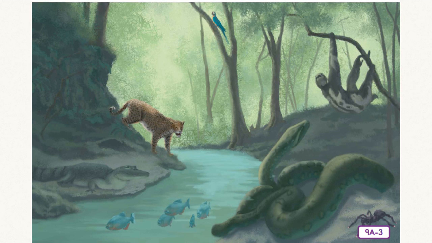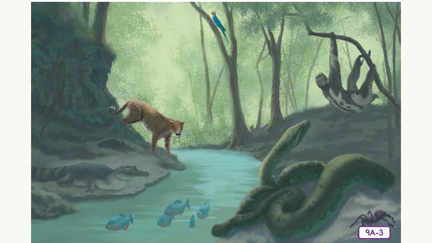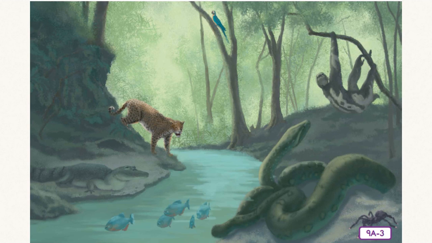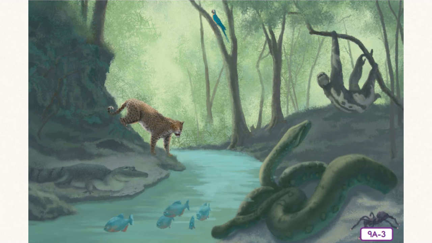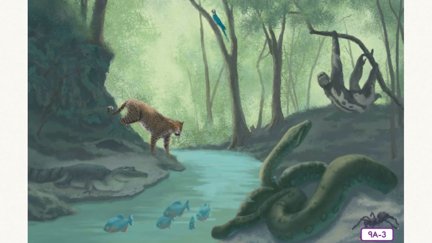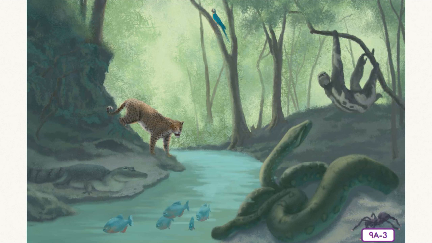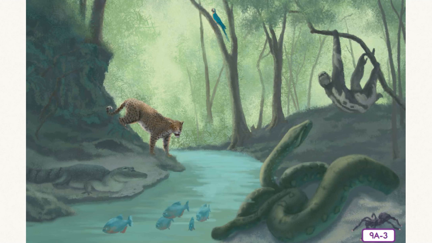The anaconda and the caiman are both covered in scales. The bird should be an easy one to spot. The only one with wings and feathers is the macaw, and the piranha should be familiar to all of you. These are Paulo's fish relatives. The jaguar and the sloth both belong to the same group. Who can name that group?